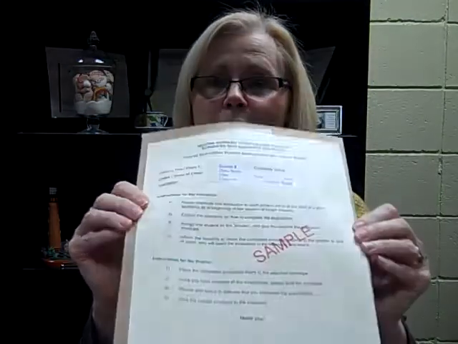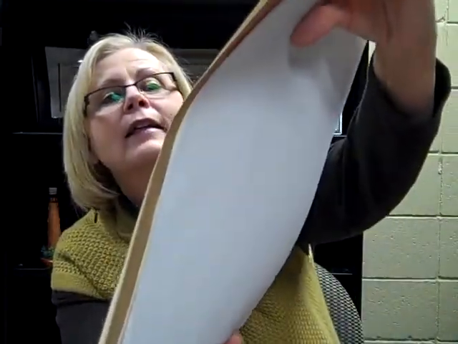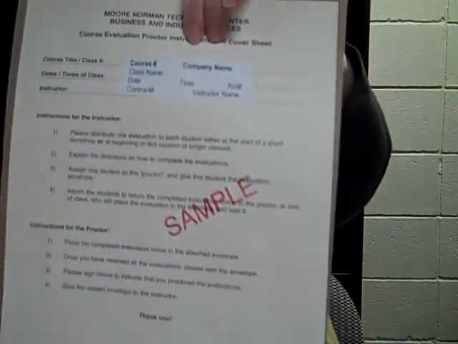This is what your packet is going to look like. It's going to be an envelope. For our purposes today, it will have the course number, the company name, the date, the contract number, the time, the room number, and your name on this particular packet folder. Inside the envelope there are several things that you will need to fill out for your paperwork.